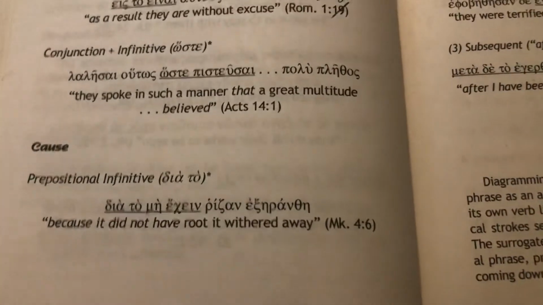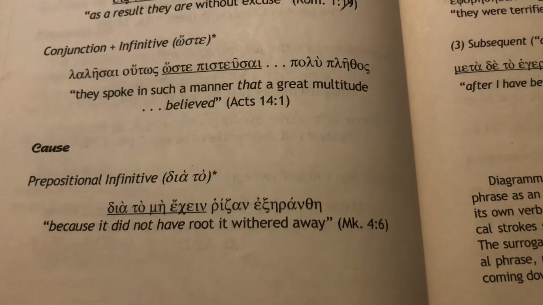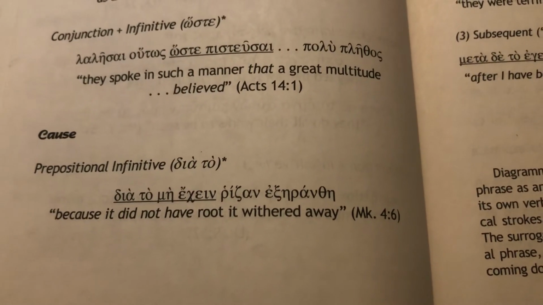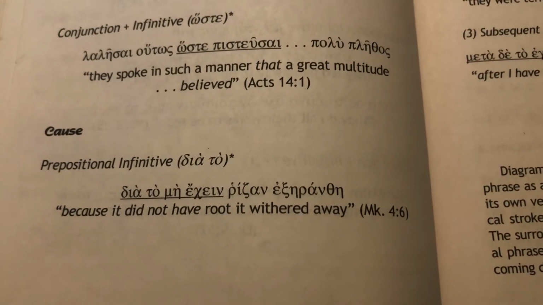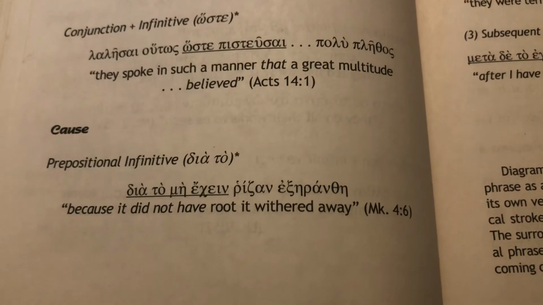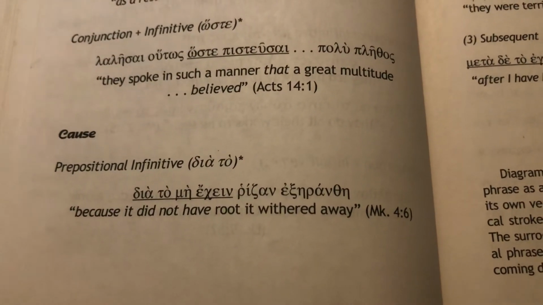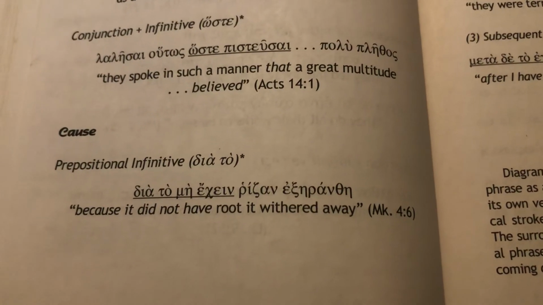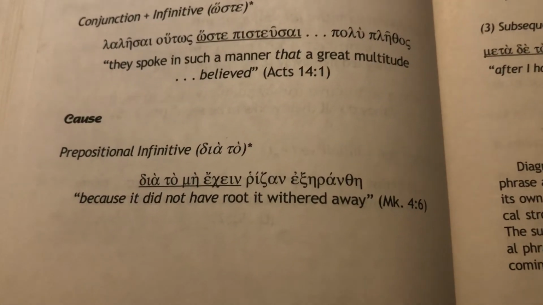What about if you translate it as a sense of cause? Because it did not have root, it withered away. This is about the fig tree. Dia to me echein, from echo. So rhizan, it did not have a root. Right? So it did not have.